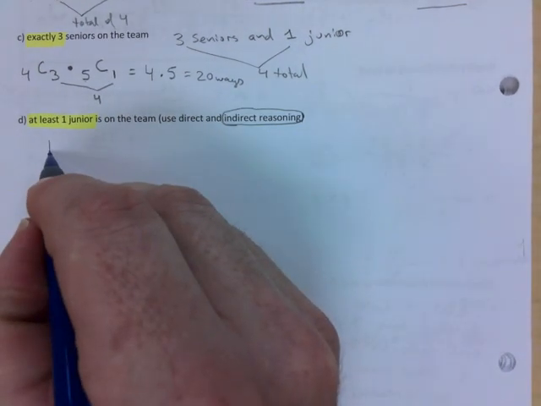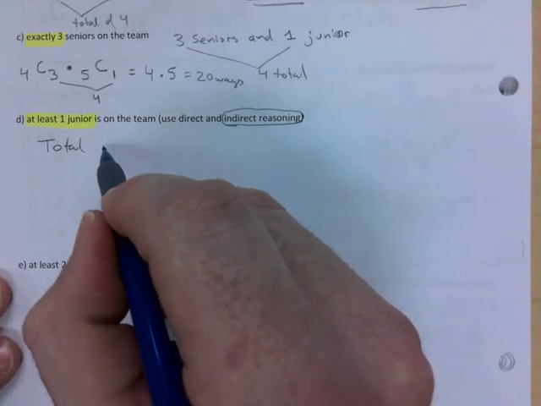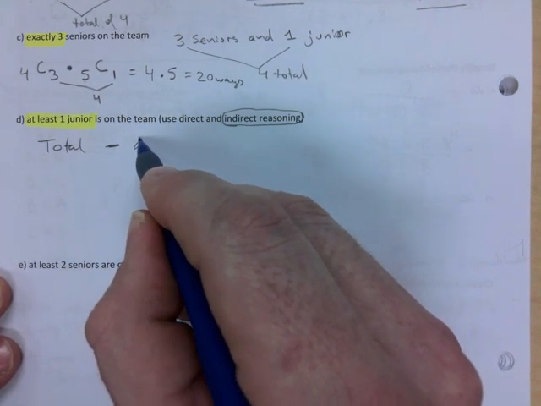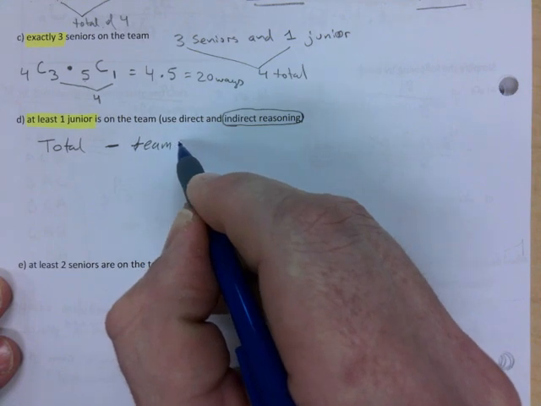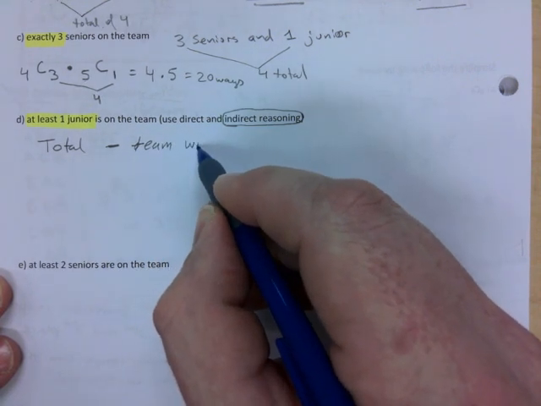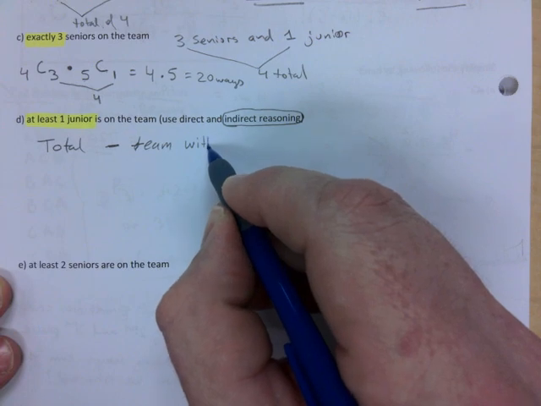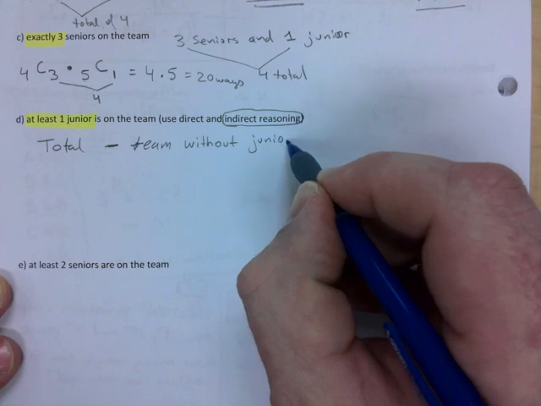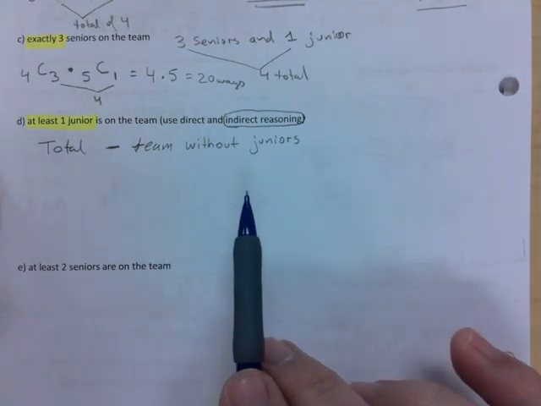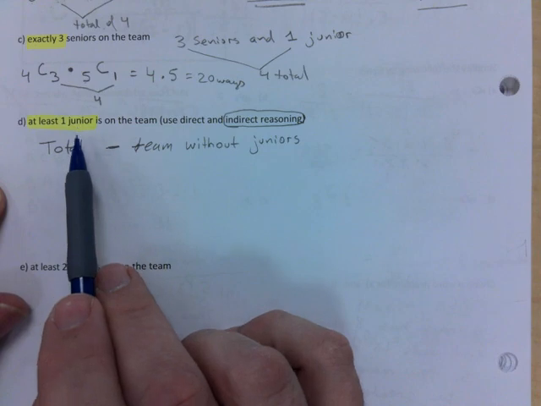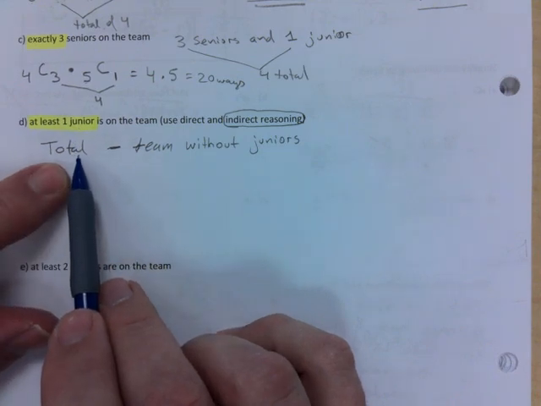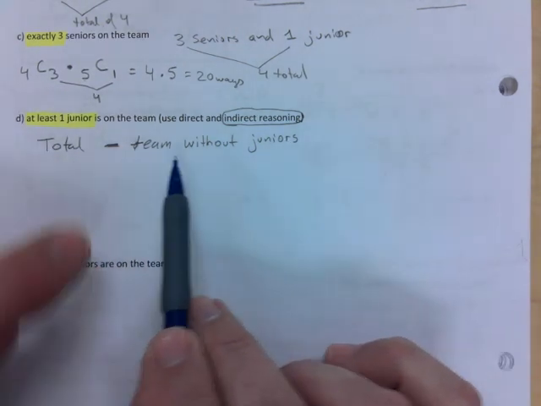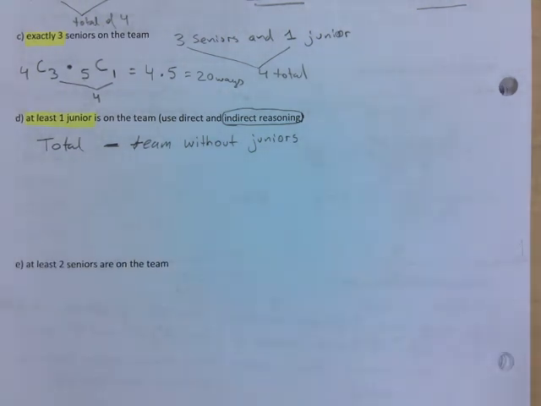So what we're going to do is figure out the teams without juniors. Because if we want a team that has at least one junior in it, then we say the total, which we already determined is 126, minus the teams that would have no juniors in them whatsoever.